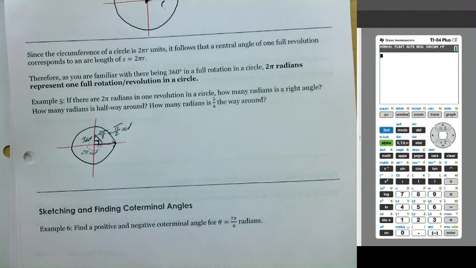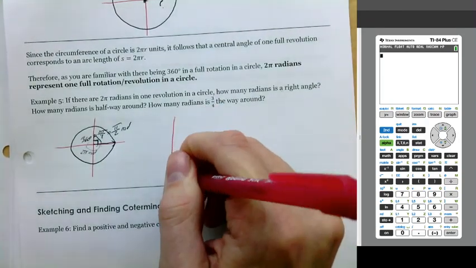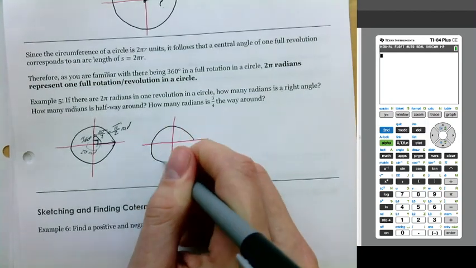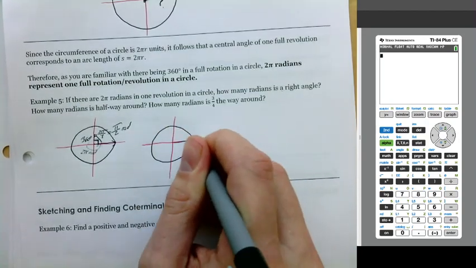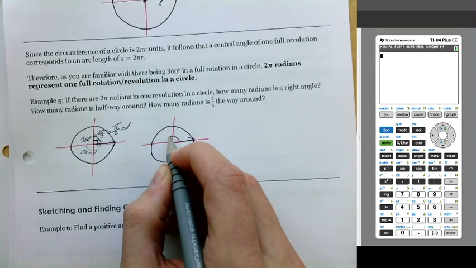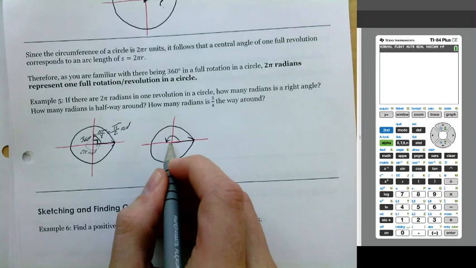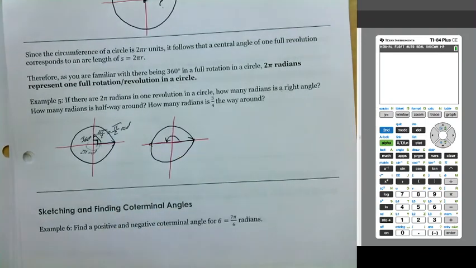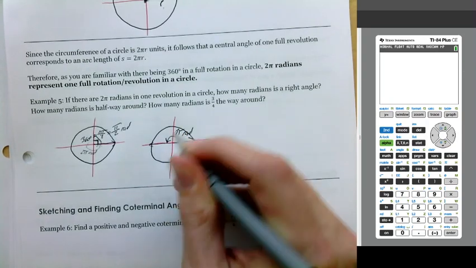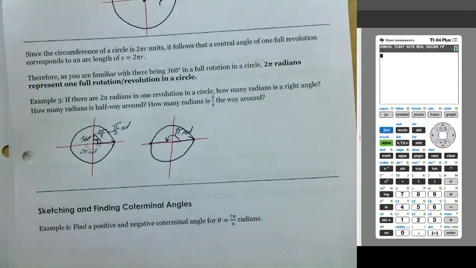Halfway around, well, all you have to do is 1 full revolution is 2 pi, right? I'm going to draw another picture here. All the way around is 2 pi radians, correct? So if we started here, we went all the way around, it would be 2 pi. This question is saying, how many radians is halfway? Well, if all the way around is 2 pi, take half of that. Halfway around, it's going to be pi radians. Half of 2 pi is pi.